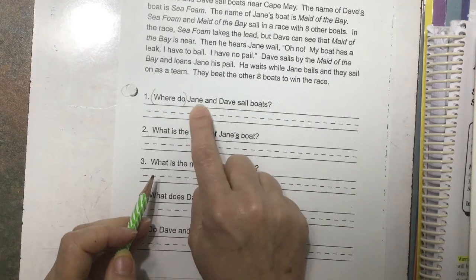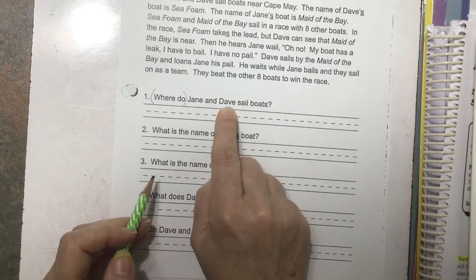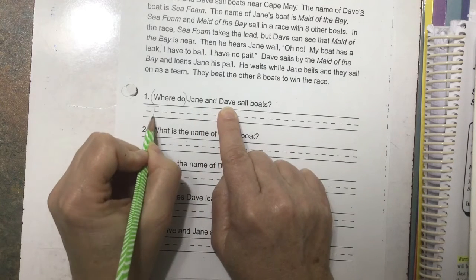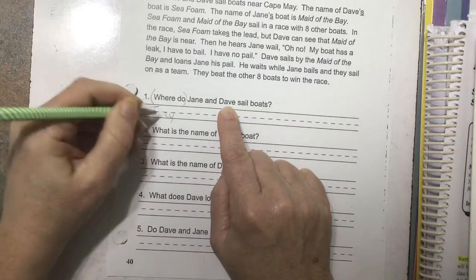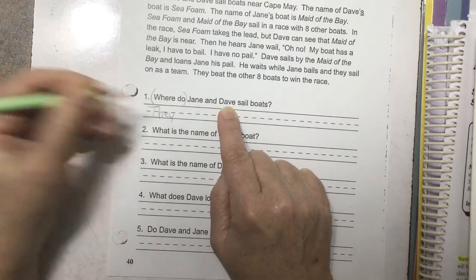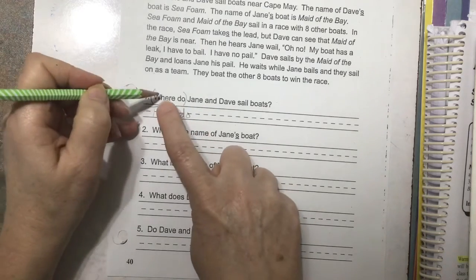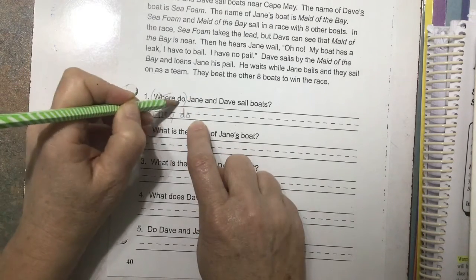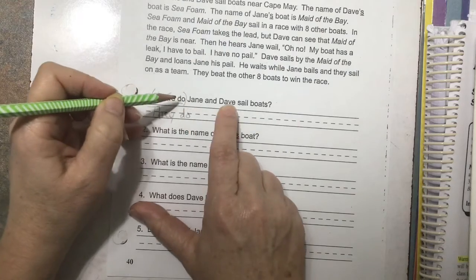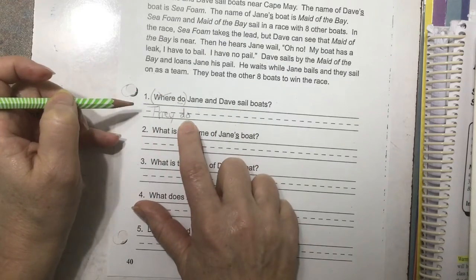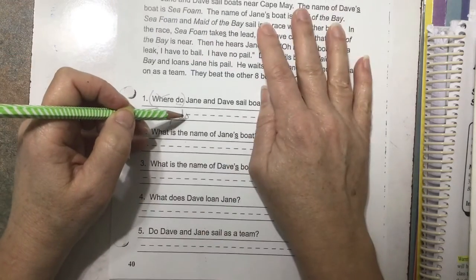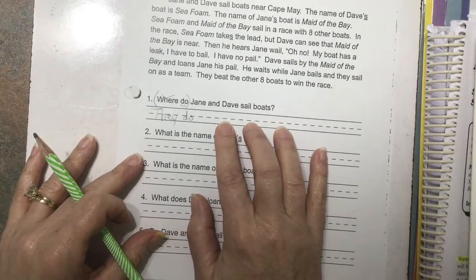We're going to build our answer starting with Jane and Dave, or you can say they instead of saying Jane and Dave. You can just say they do. Because it says where do, we're going to use do in our answer. They, Jane and Dave, they do. And then you're going to have to read the story to know what they do.